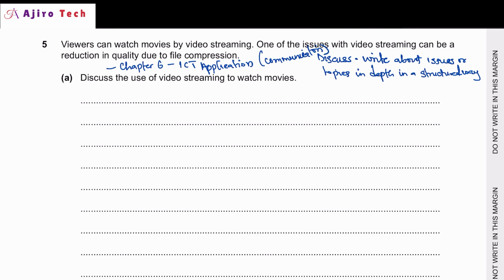So let's go ahead. Because we are writing about issues in depth, and we are discussing the use, we have to talk about the benefits. That's why I talked about the command word. We're writing about issues of the topic, so you want to know the benefit and the drawback.